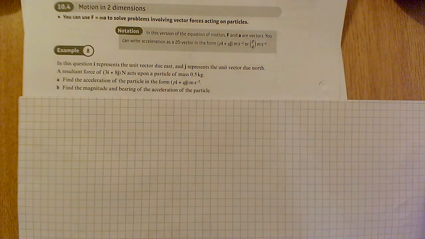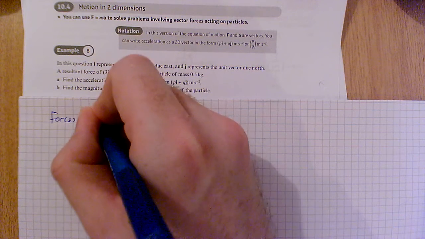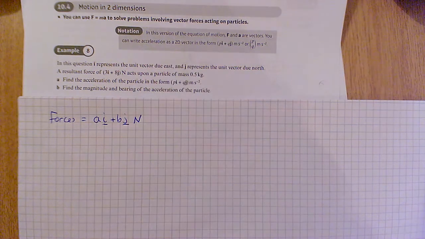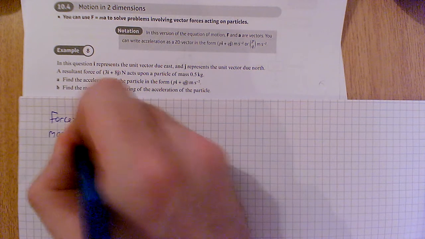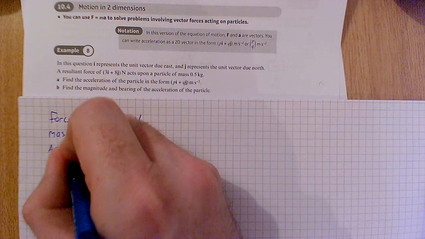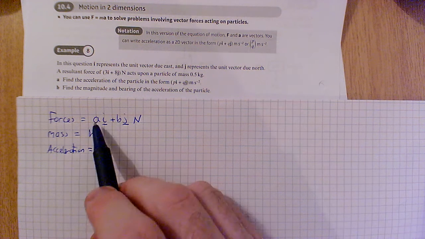Okay, so this is lesson 10.4, and what we're going to look at is forces that are vectors. Our forces are going to be written in the form ai plus bj, and that'll be in newtons. Then we're going to be using that with mass, which of course will be measured in kilograms. And then we're going to have some accelerations to go with it, because we're going to be using the formula force equals mass times acceleration, just like we've been doing in all the other lessons in the unit. Except this time it will be vector acceleration.